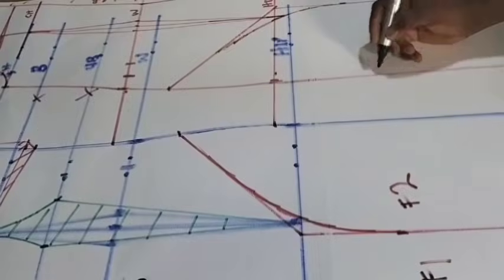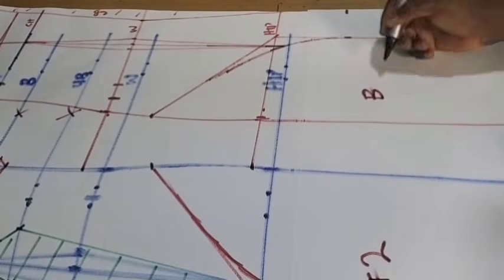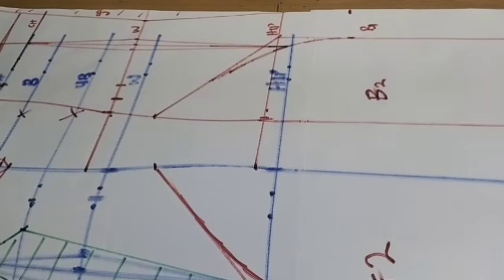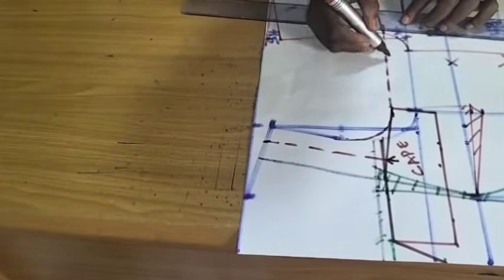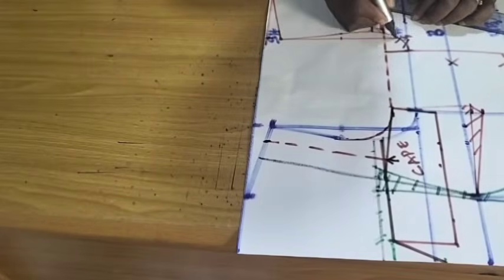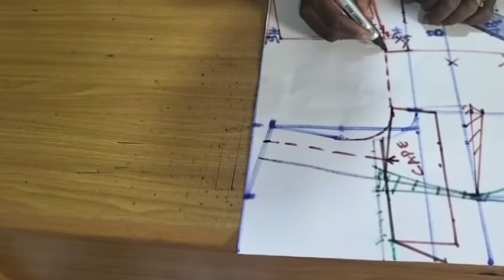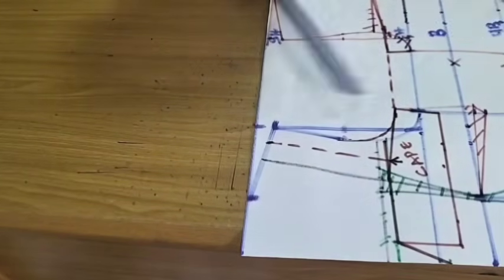This is front 1, front 2. This is B2, B1. So don't forget that we extended our chest line by 1 inch. So we are going to connect from the chest line right now to touch the new line extension.